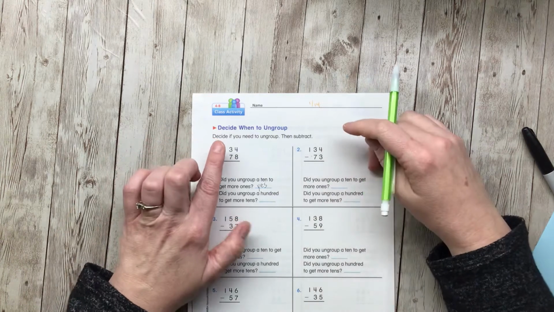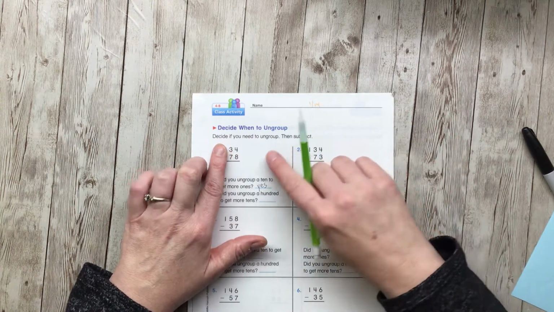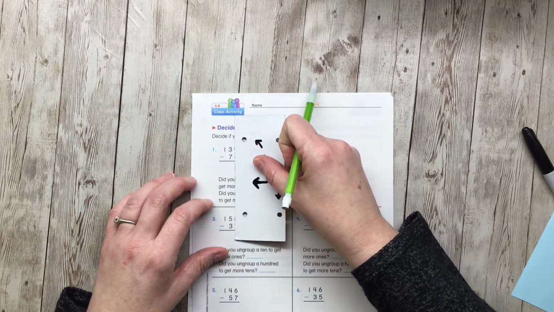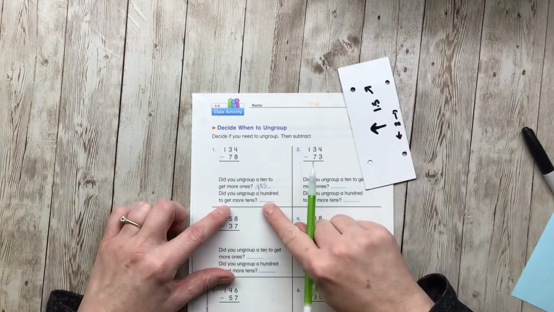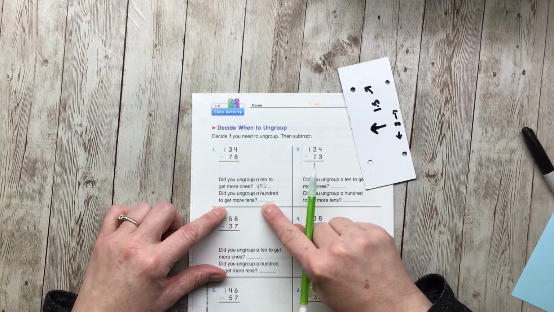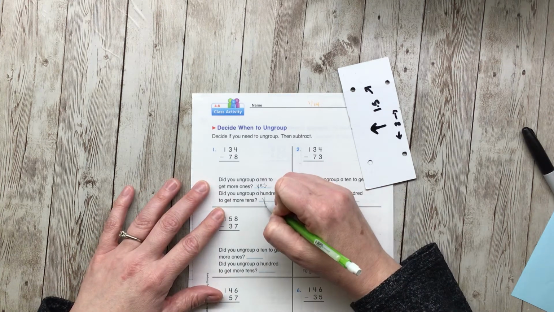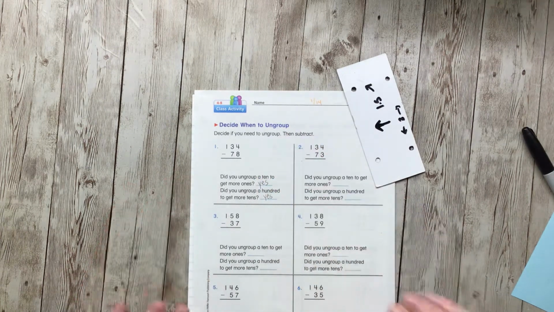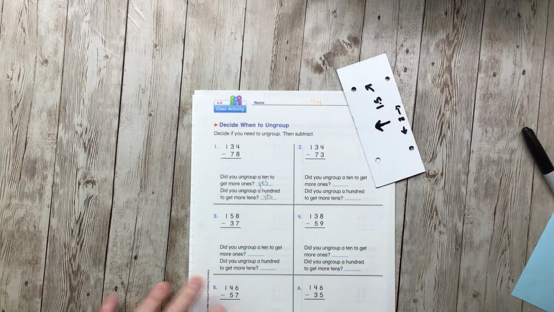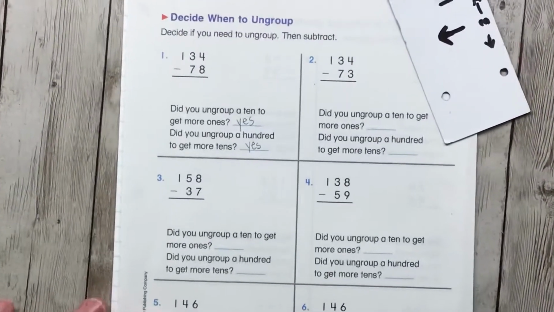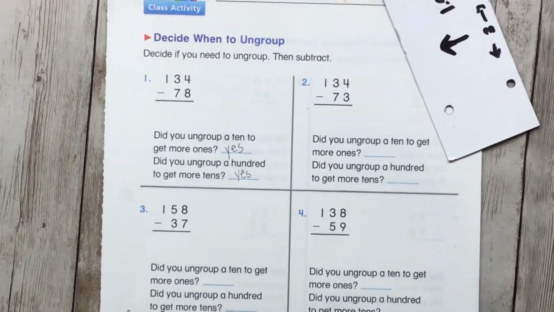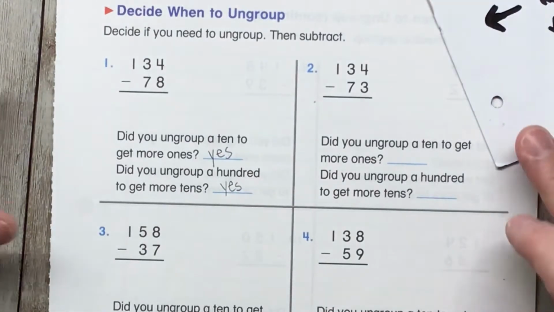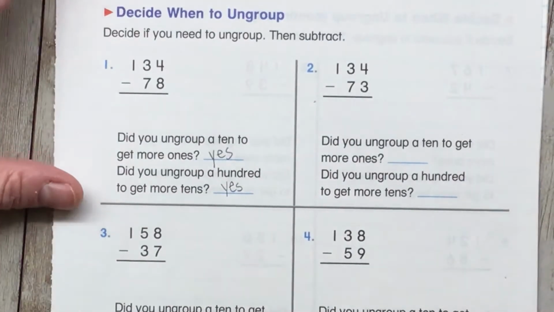And then we're going to look at the tens. Can we subtract 7 from 3? No, we cannot. So will we need to ungroup 100 to get more tens? Yes, we will. So we know that when we work here, we're going to be ungrouping both of those, not just for the ones this time and not just for the tens. So we're going to have to ungroup both of those. So let's go ahead and get started with that.